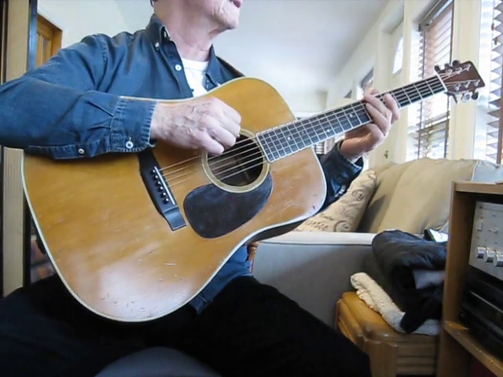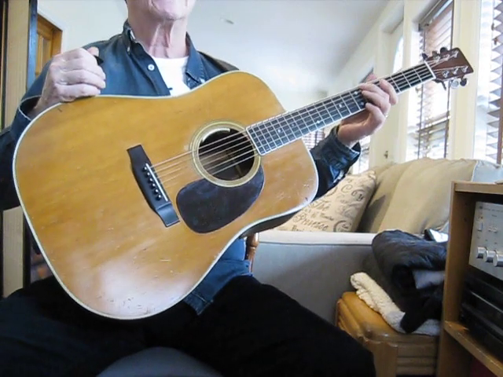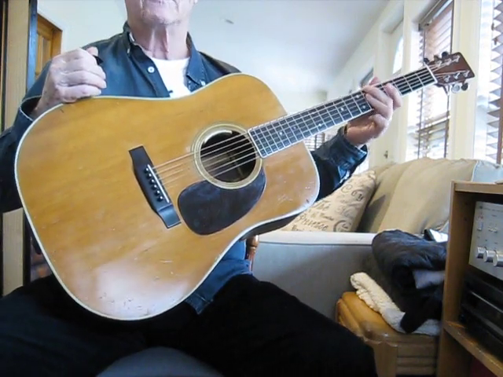Let's try something different. Let's start on a B flat minor. Now you're going to say, B flat minor, what? Don't like that flat stuff. Yeah, most guitar players don't.